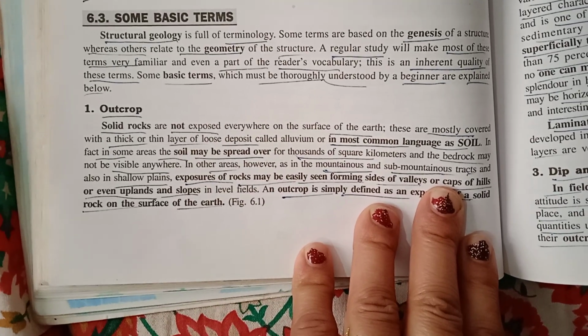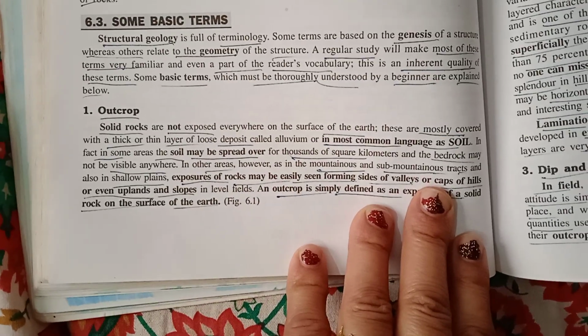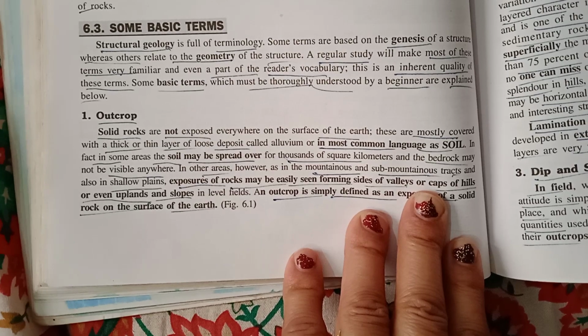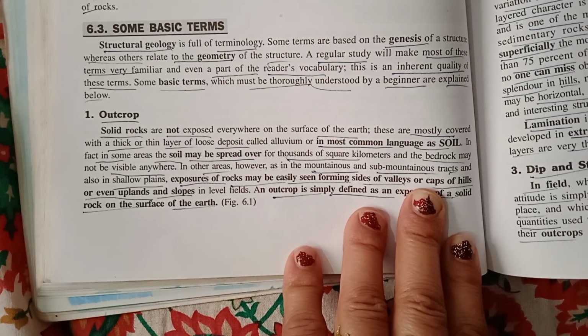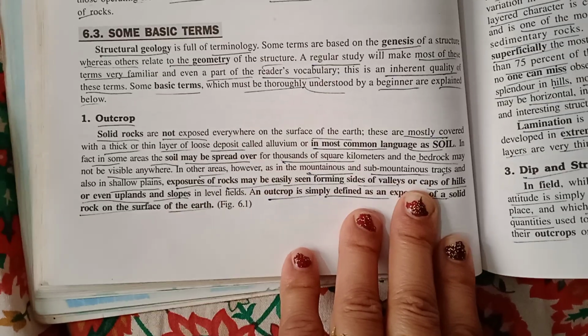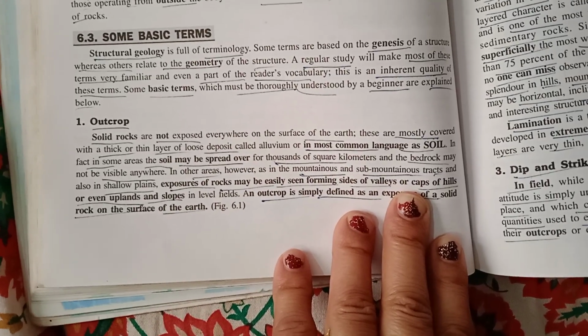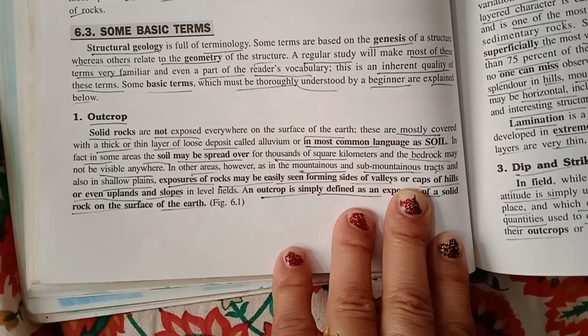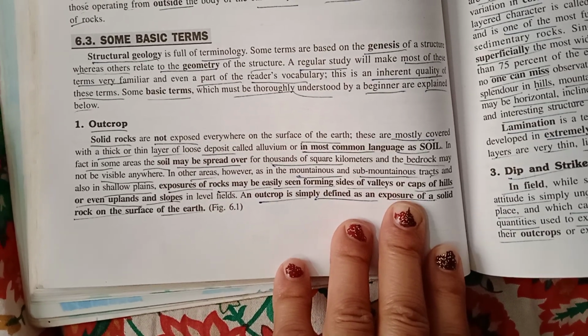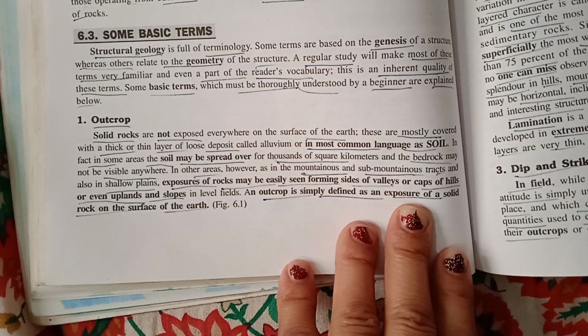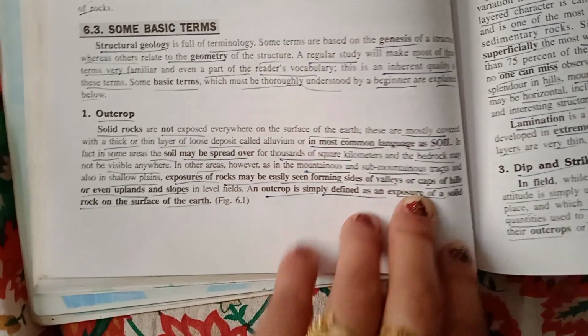In other areas, however, as in the mountainous and sub-mountainous tracts, and also in shallow plains, exposures of rocks may be easily seen forming sides of valleys or caps of hills, or even uplands and slopes in level fields. An outcrop is simply defined as an exposure of solid rock on the surface of the earth.